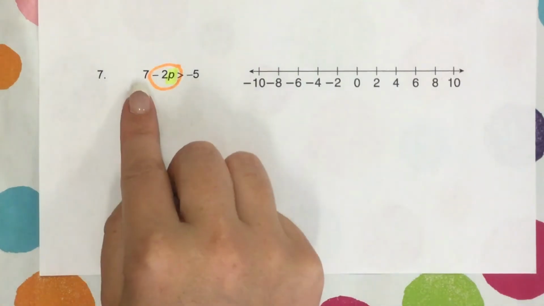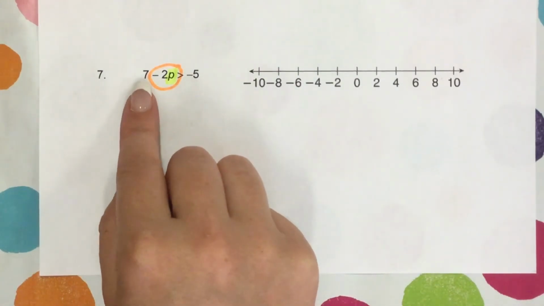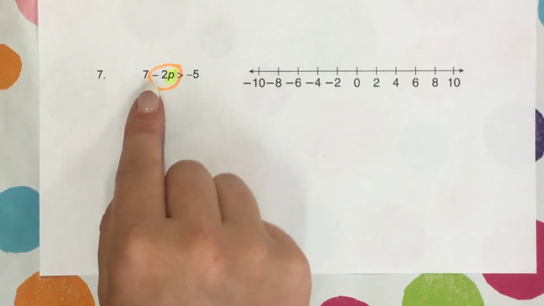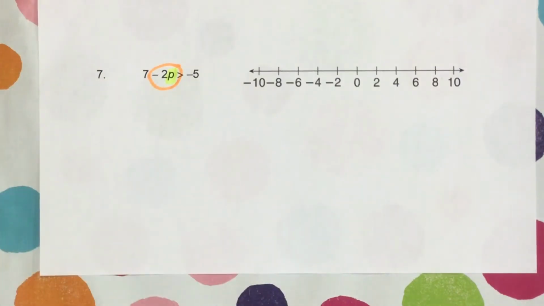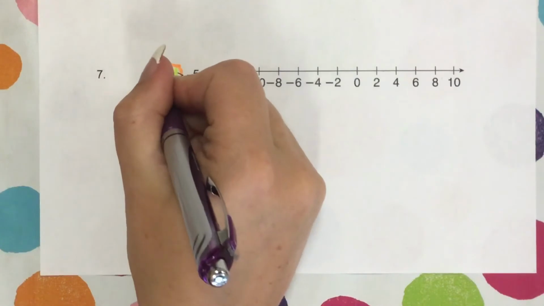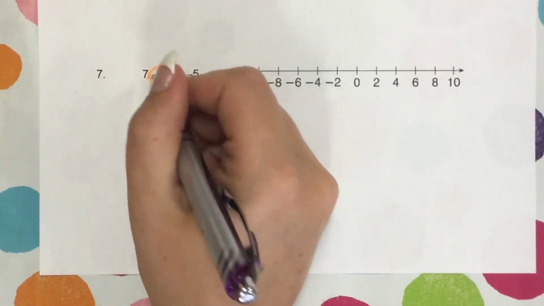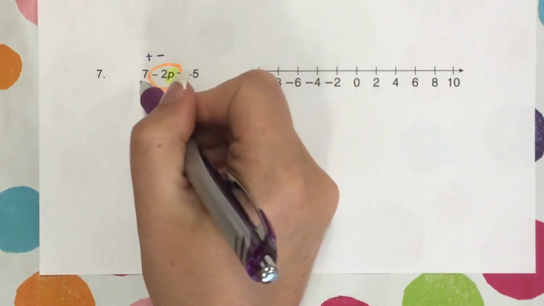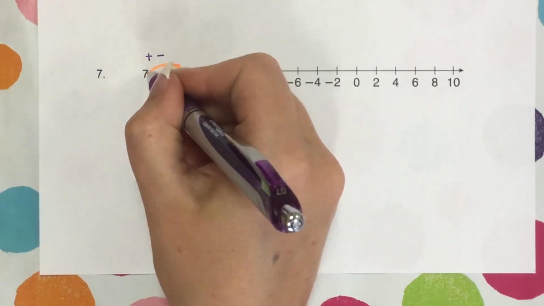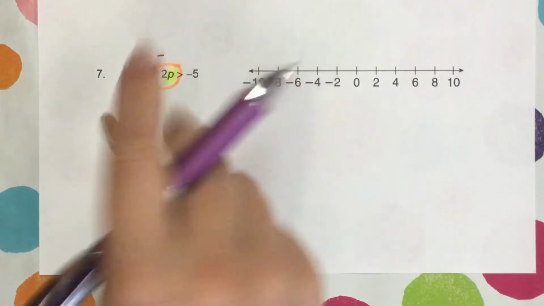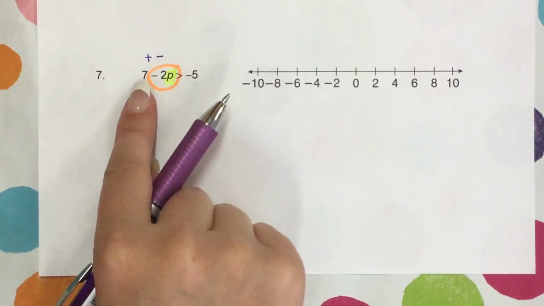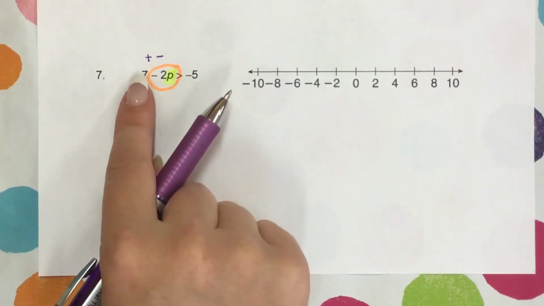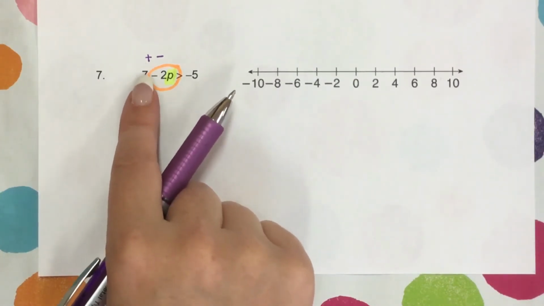So the first thing we need to get rid of is this 7. Now, how is this 7 related to P? Well, it's related to P through subtraction. This one is a tad bit tricky, okay? So when you see it's related through subtraction, what that means is you're either going to be using addition or subtraction. But remember, we want to get rid of this 7. What is this 7 right now? Is this a positive 7 or is it a negative 7? This is a positive 7.